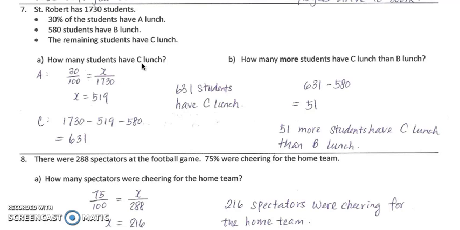Oh, this is a combination of parts A and B in question 6. Why is that so? Well, because in order to figure out what the remaining students are in C lunch, we probably need to know the number equivalent to 30% of all the students in St. Rob who take A lunch.